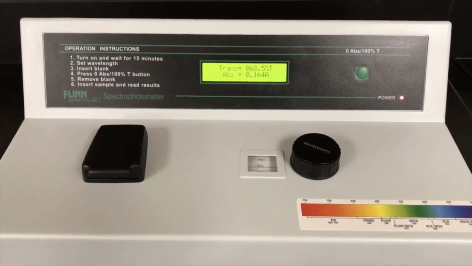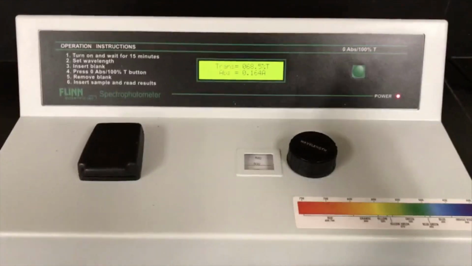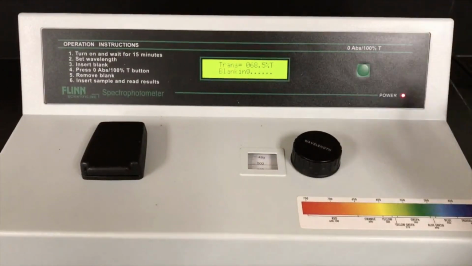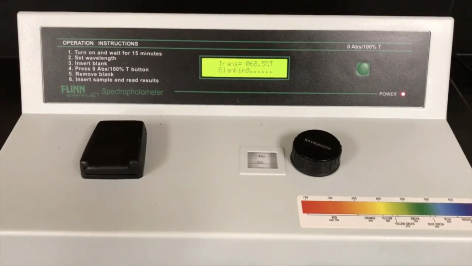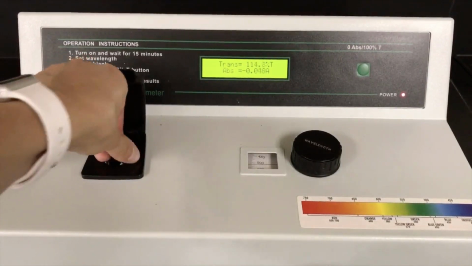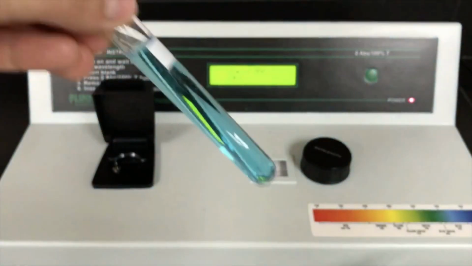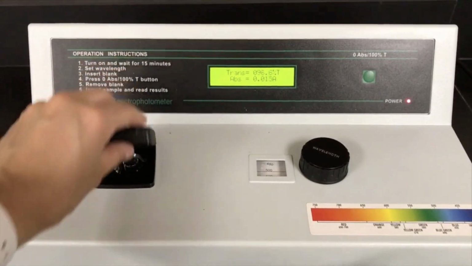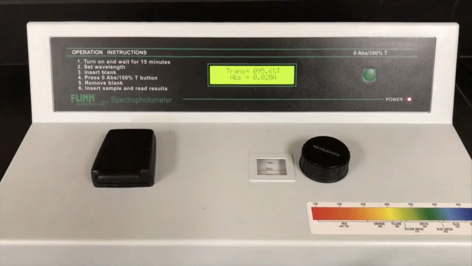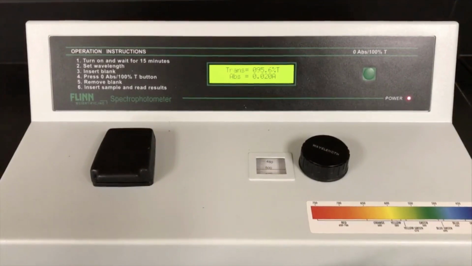Okay, so if you notice, it's not at 0 right now, so I'm going to hit 0 for it to 0. Okay, now I can use the sample, so I'm going to pull this one out. Now I'm going to put one of my samples. You're going to do a total of 5 of these. Okay, and so I get an absorbance, which is what I'm going to measure, of 0.02.